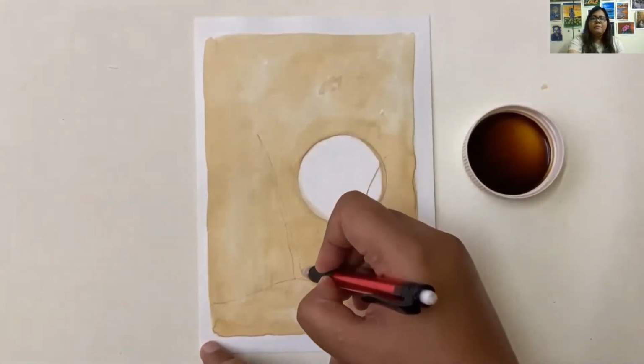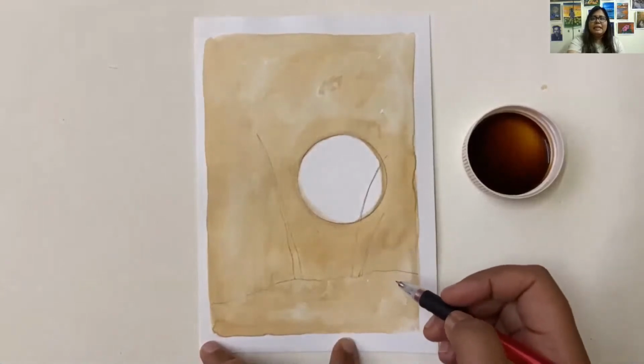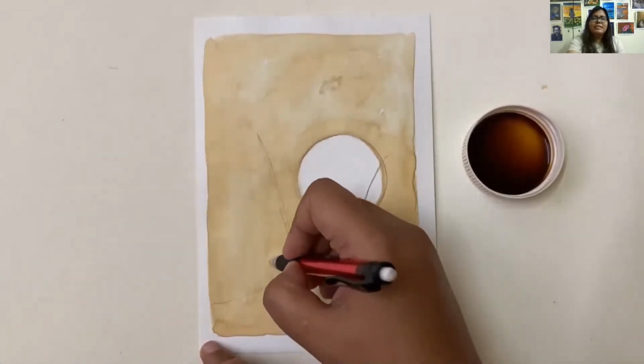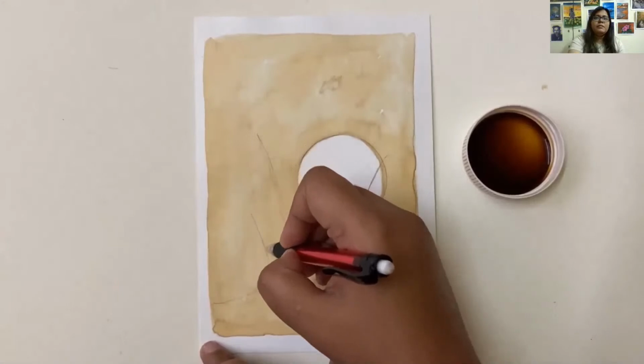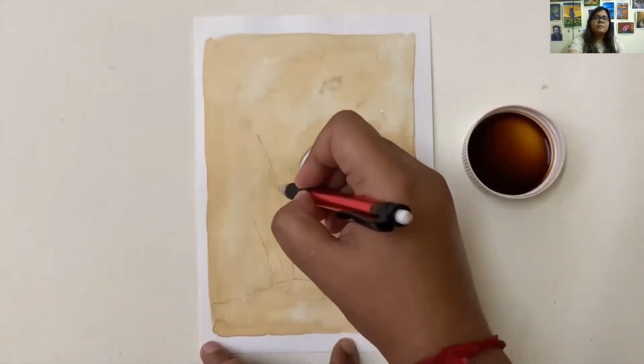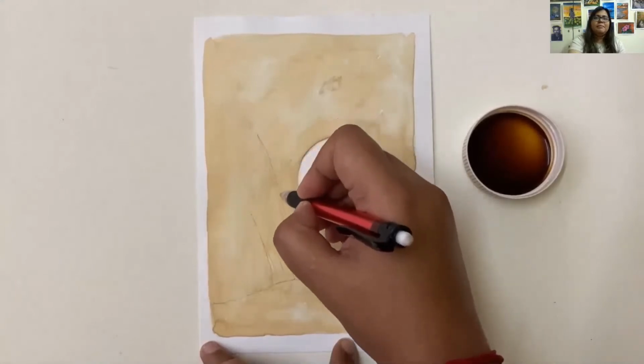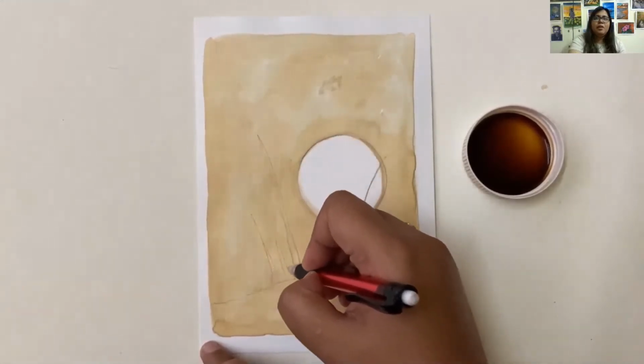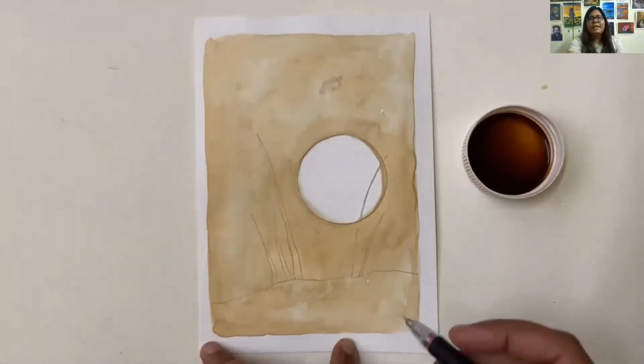Just see the shape, nice and thin. It should be. Don't make the grasses very thick. Change the directions a bit so that it looks natural. All of them should not be in one direction only.